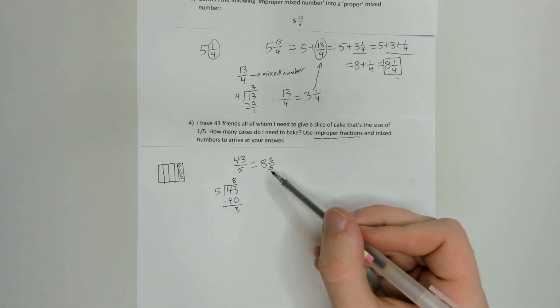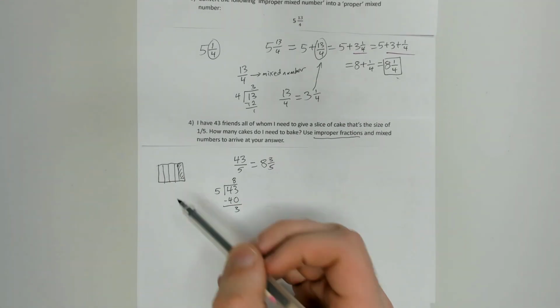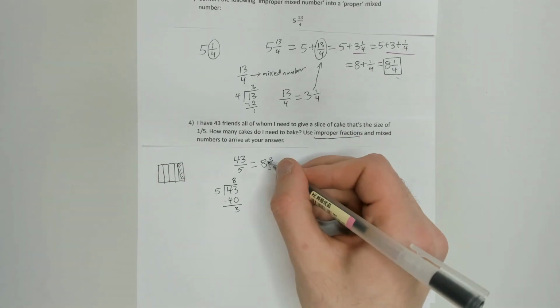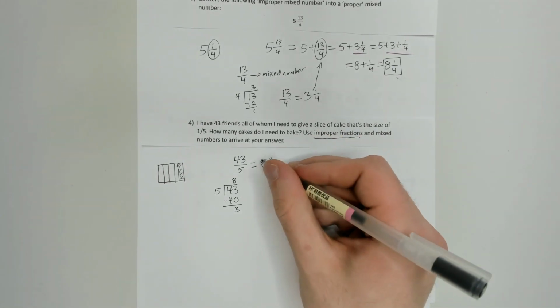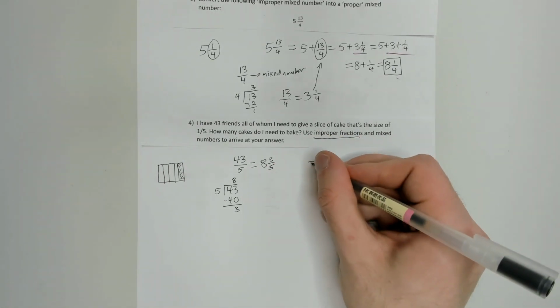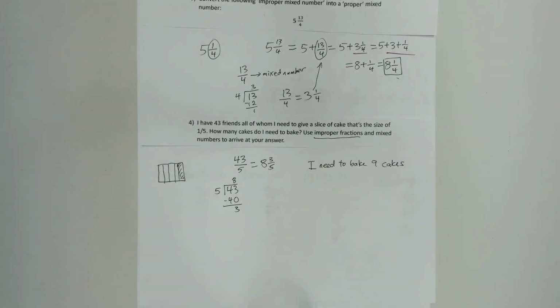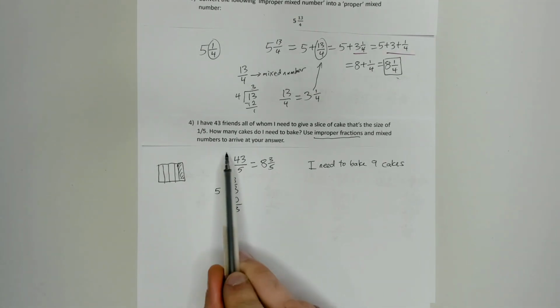So if we made 8 cakes and then had 3 additional slices, we'd be able to give all 43 of my friends a slice of size 1/5. So how many cakes do we need? It's not going to be quite 8 because we need this 3 fifths, right? We need more than 8. So in total, I need to bake 9 cakes, right? And then everyone will get a piece, and there's just going to be 2 slices left over, which I will greedily indulge in.